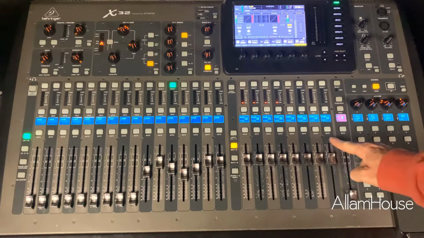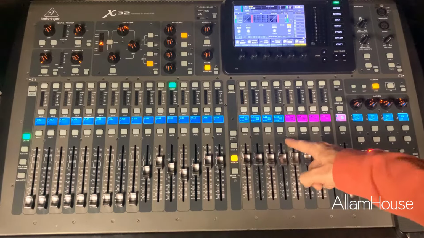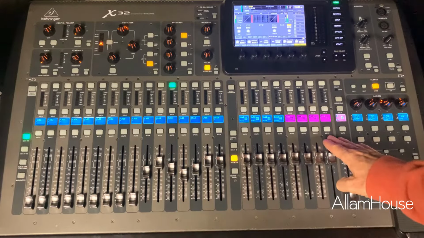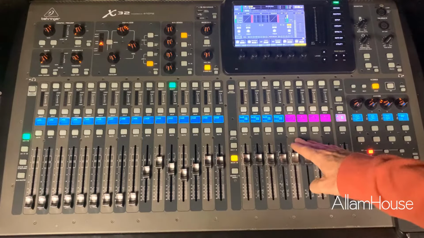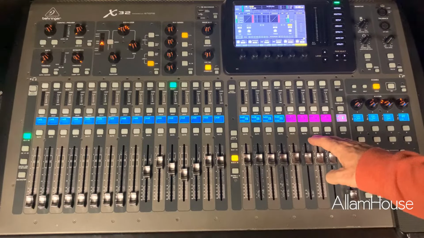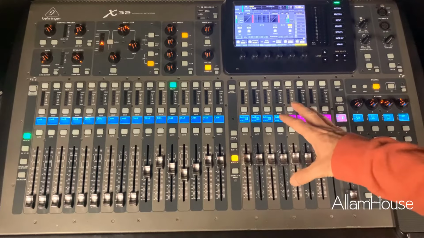This would be linked to 1 through 8, and then 9 through 16. However, it gets a little tricky when you get to these purple ones, because these are set for effects. And what we would do is use this to build a little mix of things that we want to go into a specific effect. We'll come back to that in a minute, but these are here as outputs.